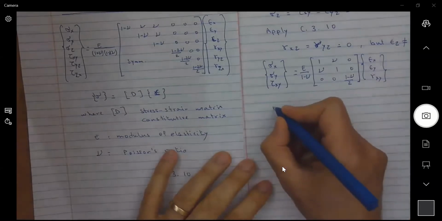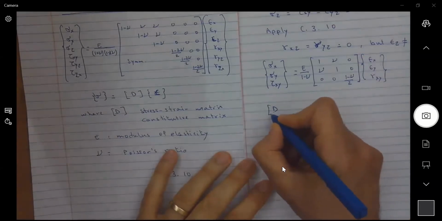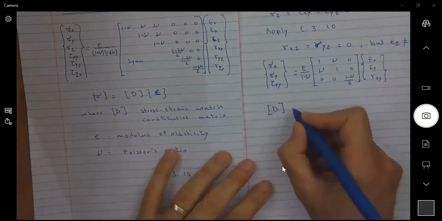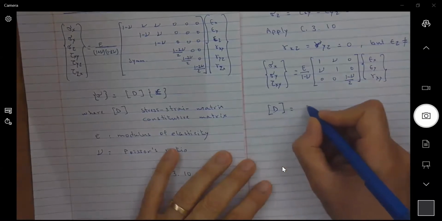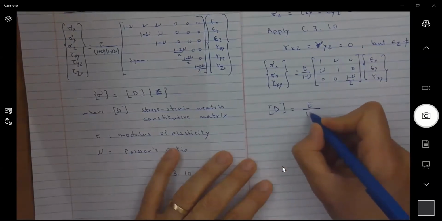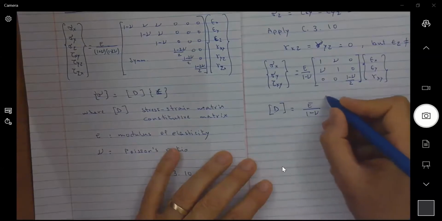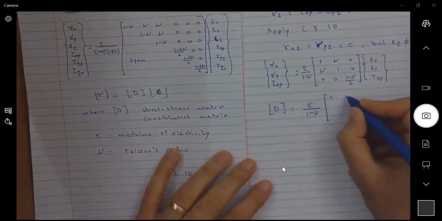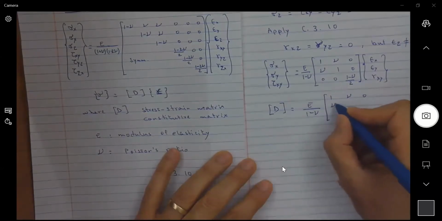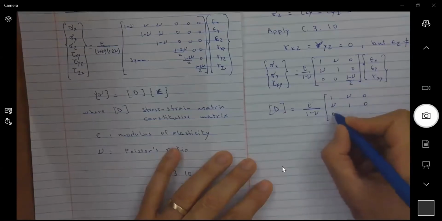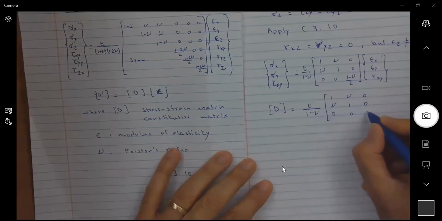I can spell out the constitutive matrix for a case of plane stress: D is equal to E divided by 1 minus nu squared multiplied by 1, nu, 0; nu, 1, 0; 0, 0, and 1 minus nu over 2.